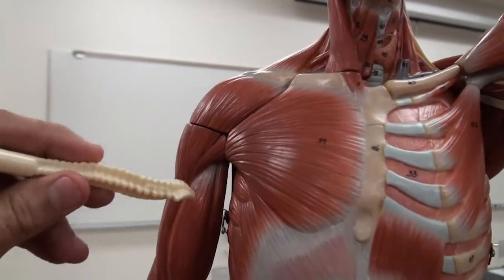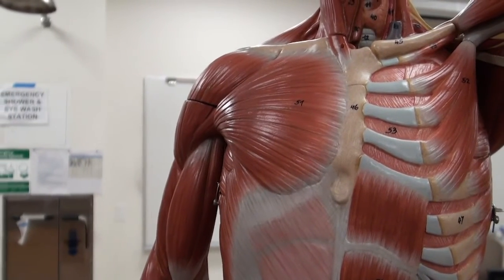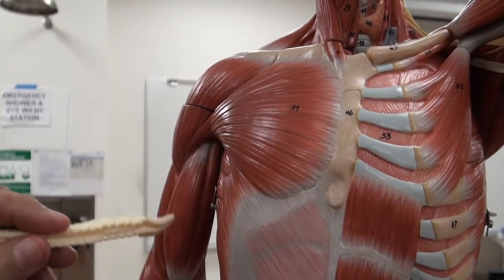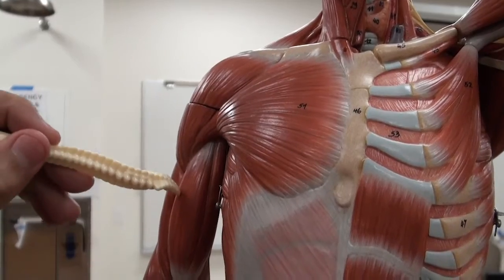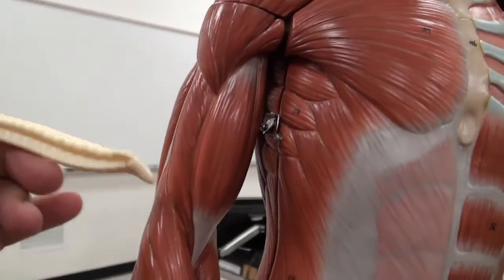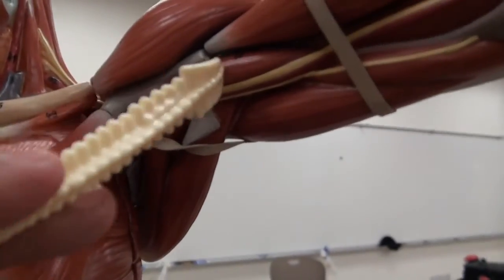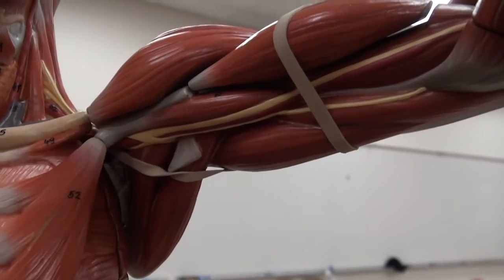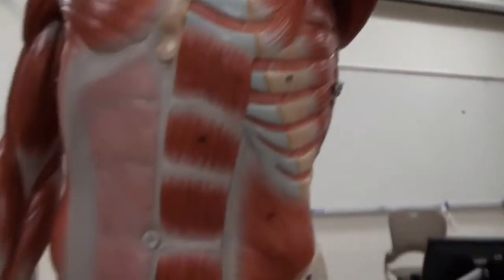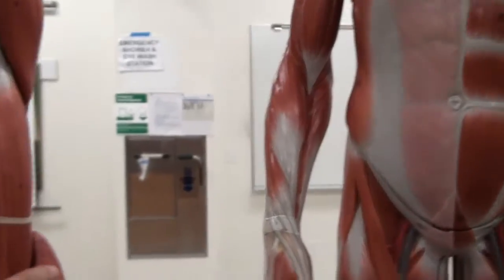The two heads of the biceps brachii, long head going to the supraglenoid tubercle, short head going to the coracoid process. So long head, short head. Brachialis underneath that. Coracobrachialis you can't really see, that's right here, going from the coracoid process to the brachium, so that should tell you. Brachioradialis right here. We're going to do the arms, so let's just skip over to this model to do arms.